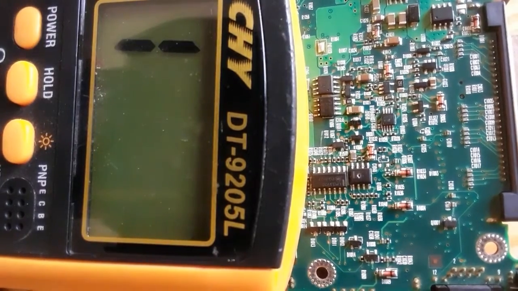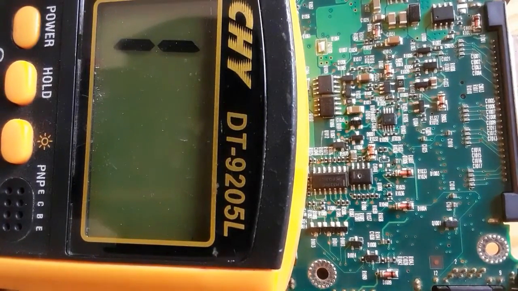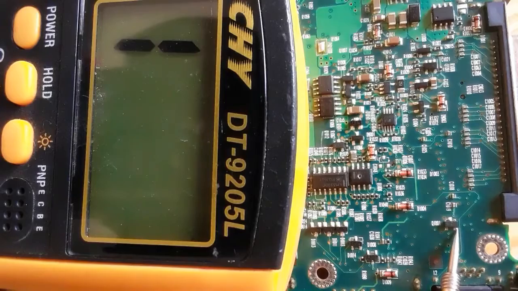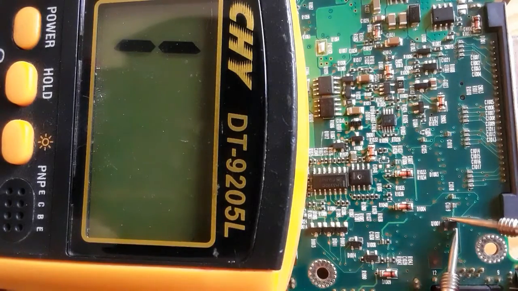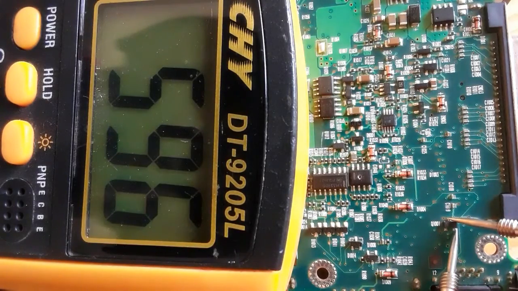So now we're gonna test this transistor using the multimeter. Always, as you can see, the pins are the gate or the base, source, and drain. Let's put one probe here of the multimeter and the other probe here. As you can see, we have 595.